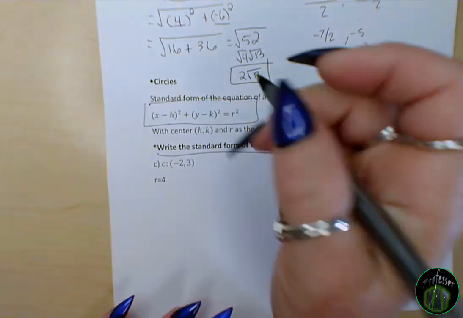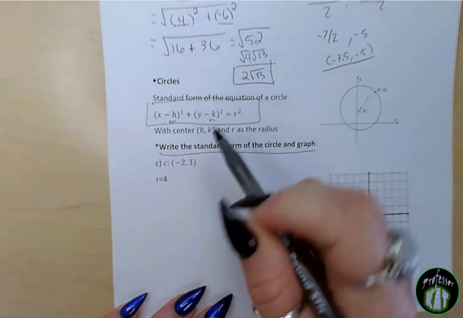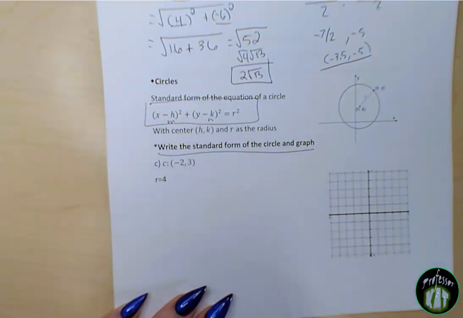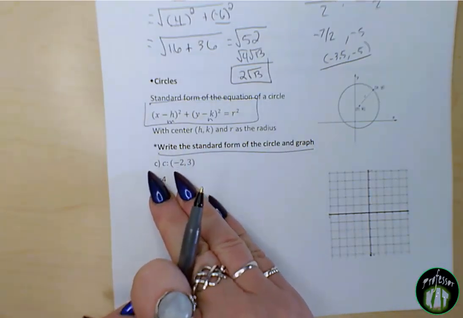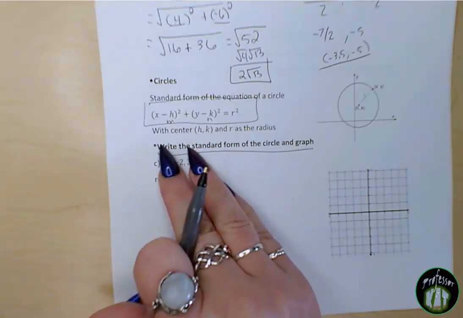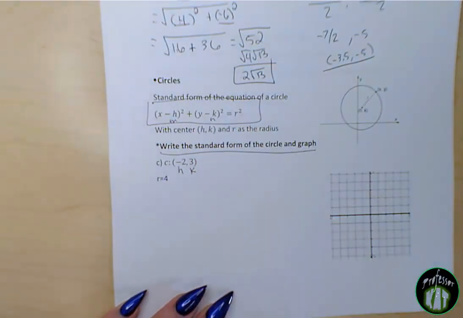Now, if we're going to write the standard form of a circle, there are two things that we need to plug in. We need to plug in the center, which is (h, k). R represents the radius. So if we take a look at our problem here, we were given the center and the radius. This center here, (−2, 3), is going to be our (h, k), and our radius is going to be 4.